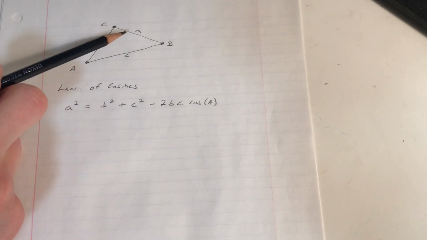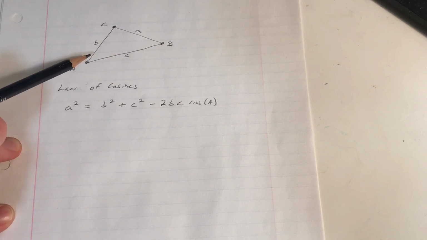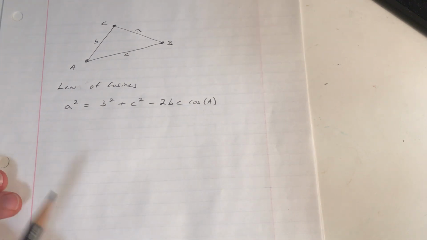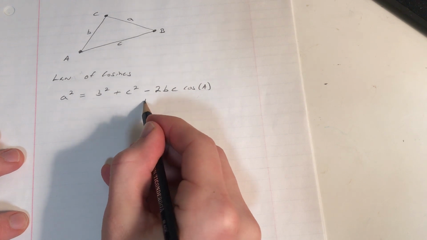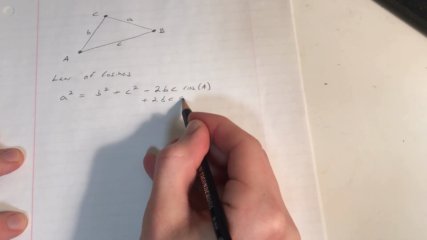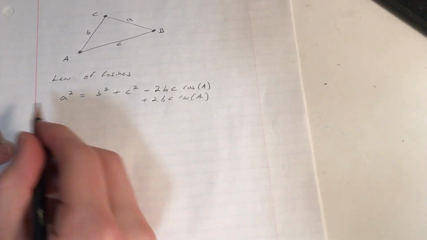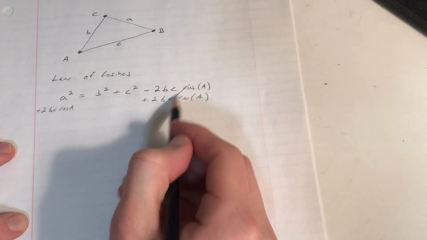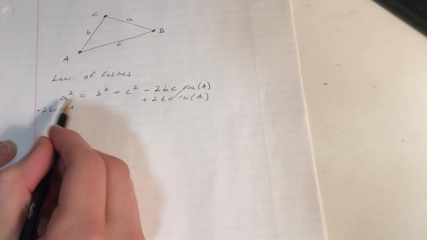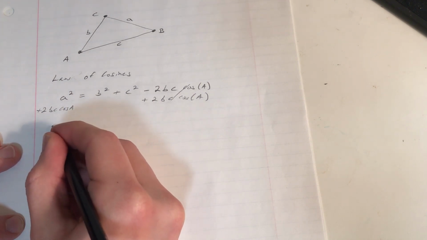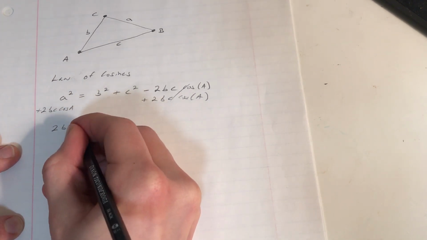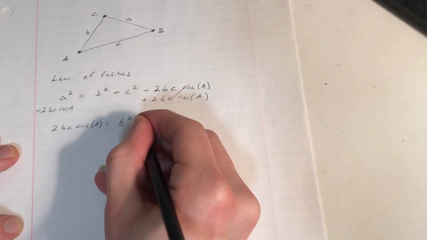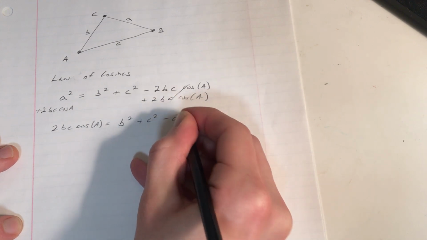So if we know all three lengths, then we can find angle A if we rearrange this equation and solve for A. To do that, we could add 2bc cosine of A to both sides, and it cancels over here, and then we would subtract a squared from this side, and we'll get 2bc cosine of angle A equals b squared plus c squared minus a squared.